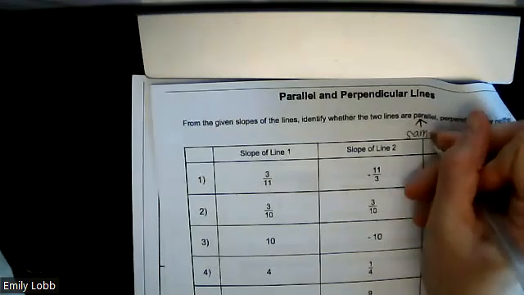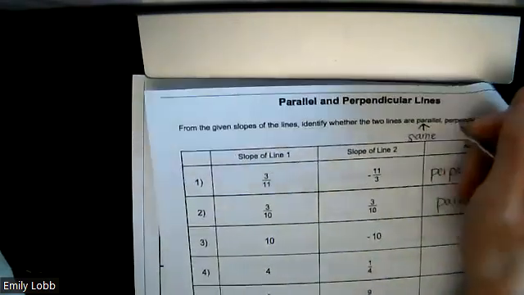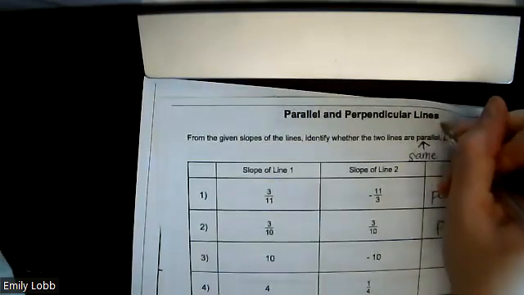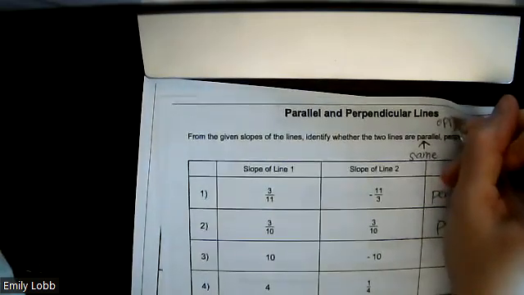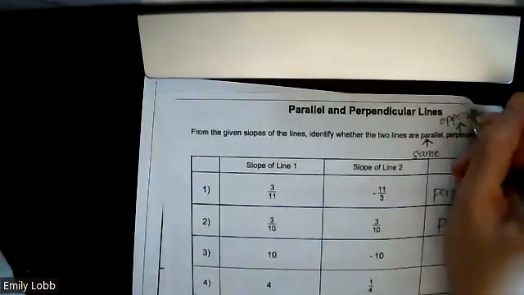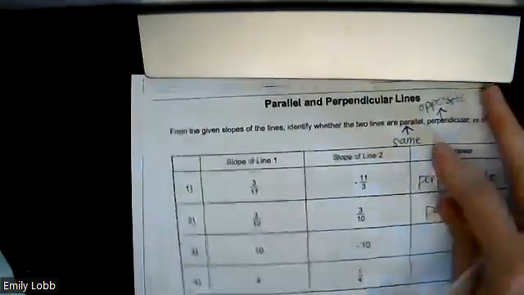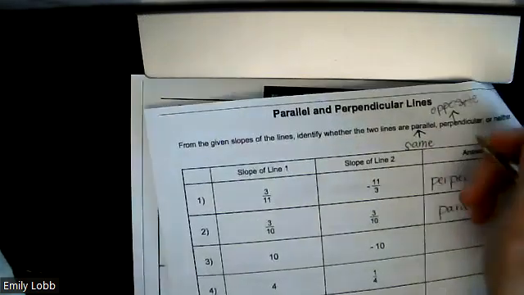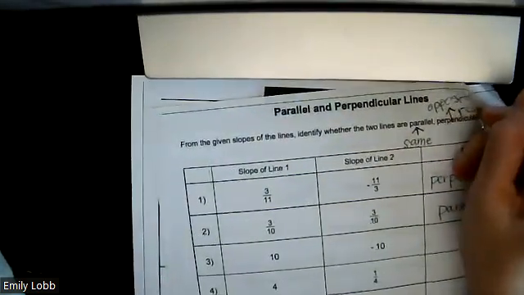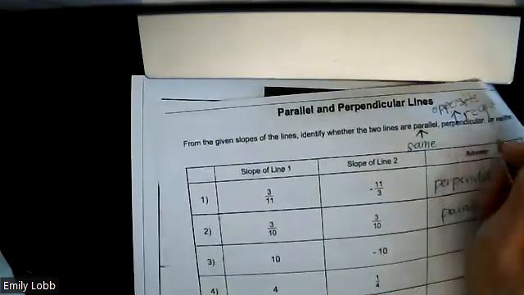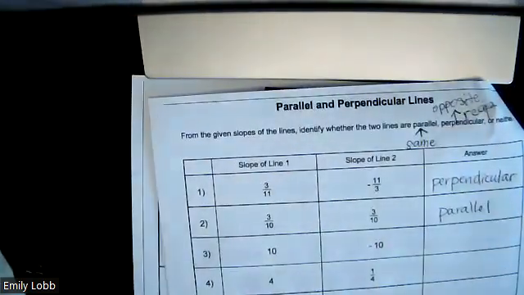If they're the same, here, we can call it negative or opposite reciprocal. Oh, sorry. I only have one hand here. It's supposed to be a P. We'll abbreviate reciprocal because I don't have enough room.